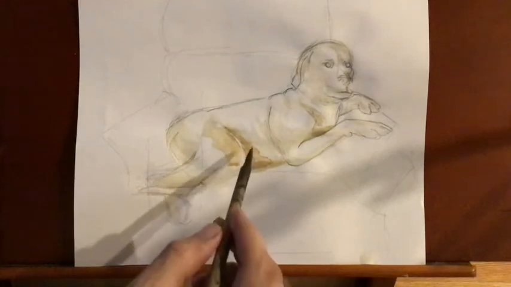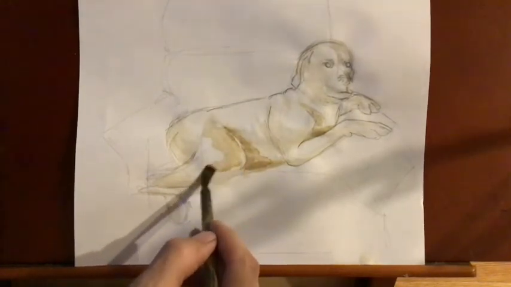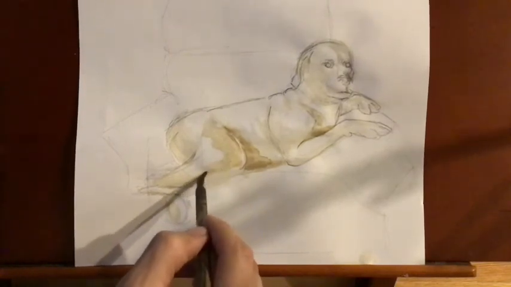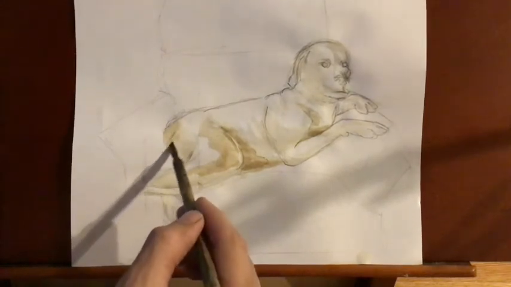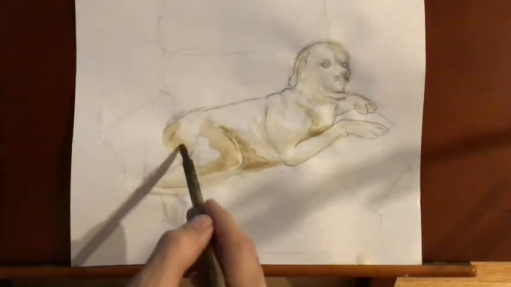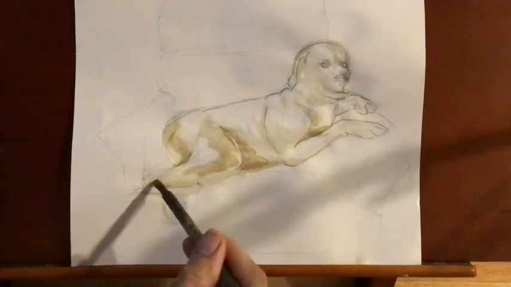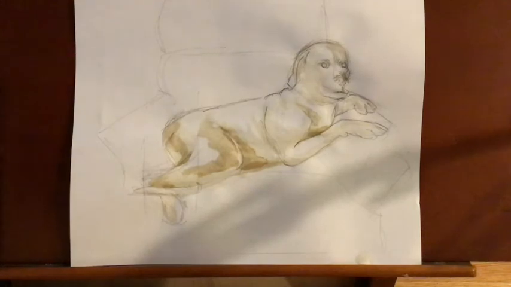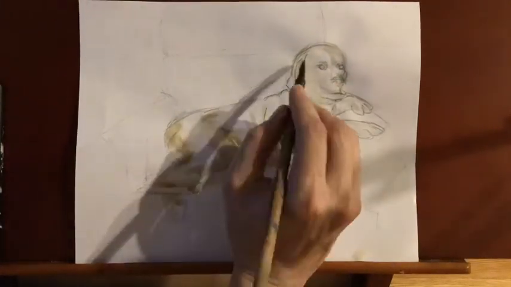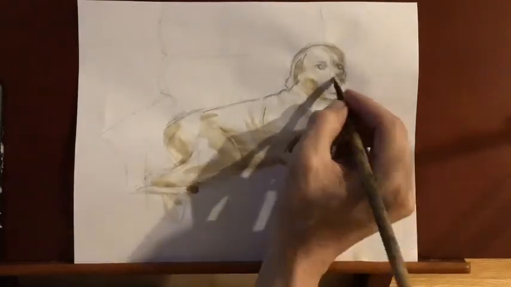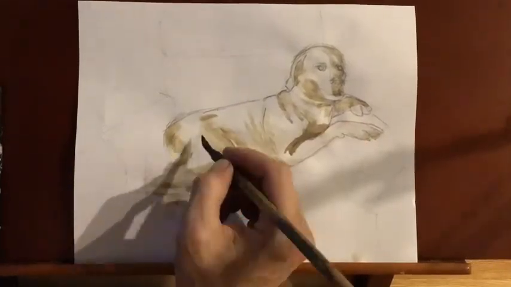Now notice that I'm not really showing a lot of small details yet. I'm more focusing in on big areas of dark and light. We're just going to speed things up here for a minute. You can see how I lay in the basic shapes of all the big shadows.